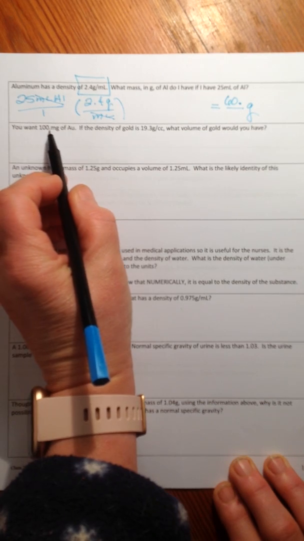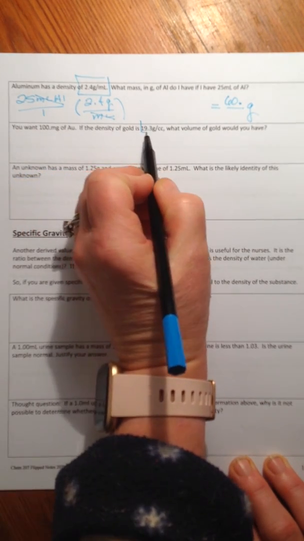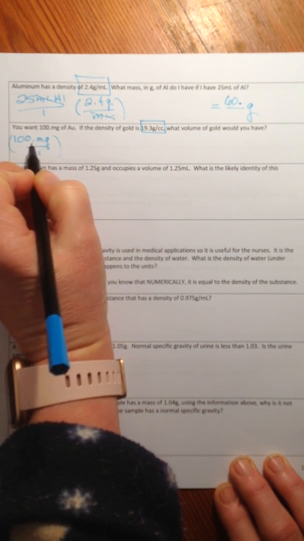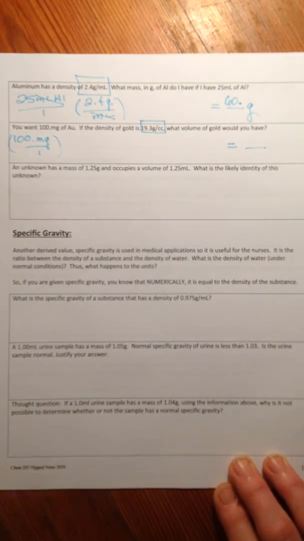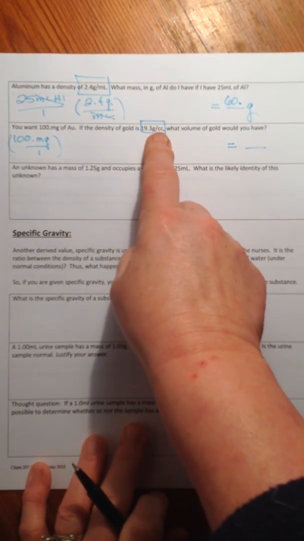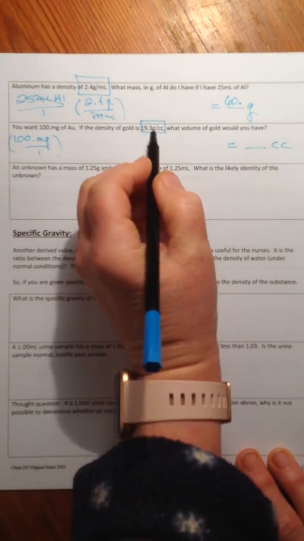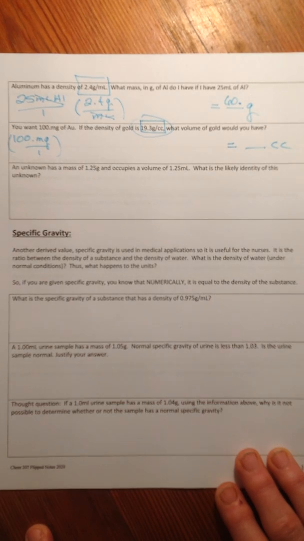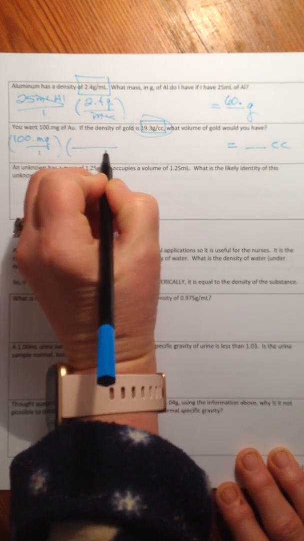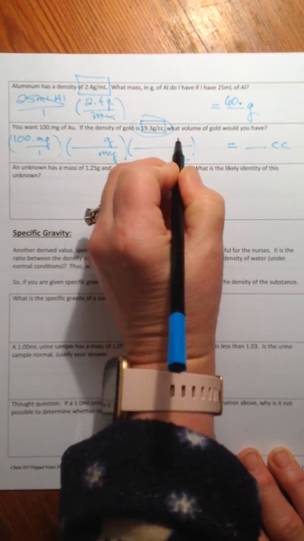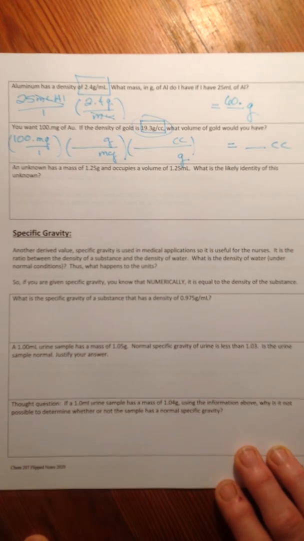You want 100 milligrams of gold. The density is density regardless of the sample size. What volume? So starting place is 100 milligrams. Notice the decimal. That means 3 sig figs. Volume. You need a volume unit. So since this is in cc's, you should leave this in cc's. Again, we have gram per centimeter cubed. So we have to go milligram to gram and then gram to cc. That's how you let the units do all the work for you.